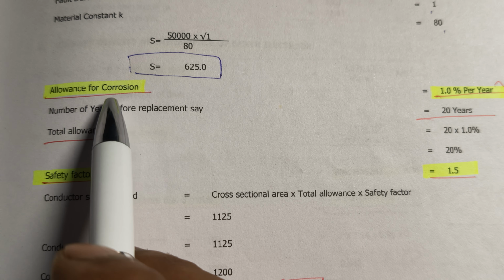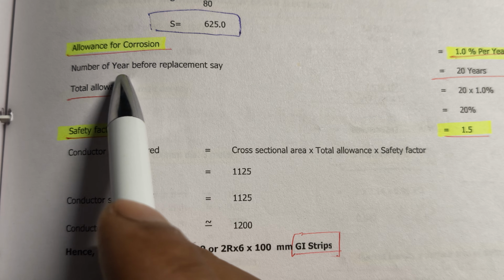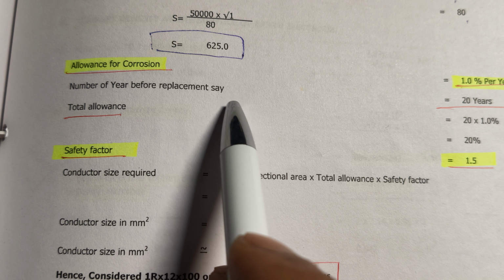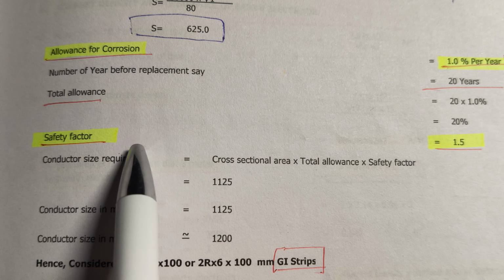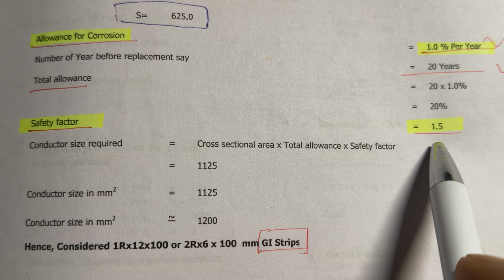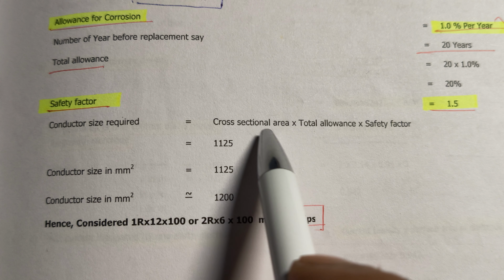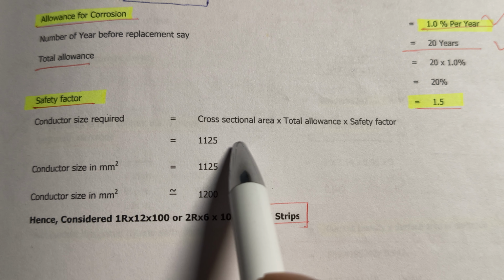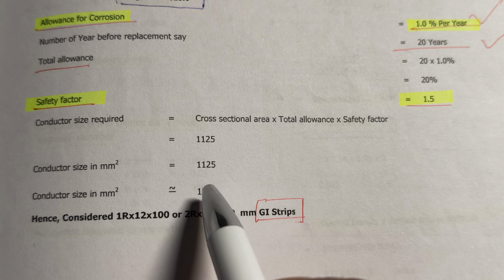Then allowance for corrosion of 1% per year is considered. The number of years considered before replacement is, say, 20 years. Total allowance will be 20 into 1%, that is 20% allowance. Safety factor is 1.5. So the conductor cross-sectional area is the cross-sectional area into total allowance and safety factor. It now comes to 1125 mm square.